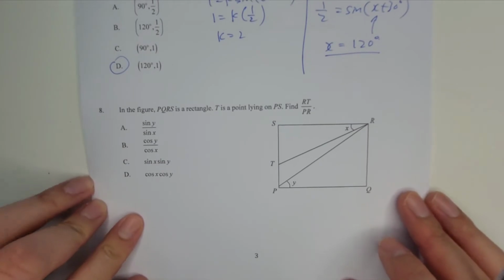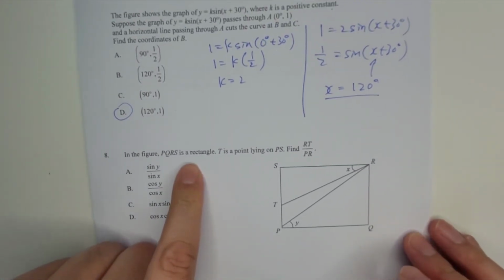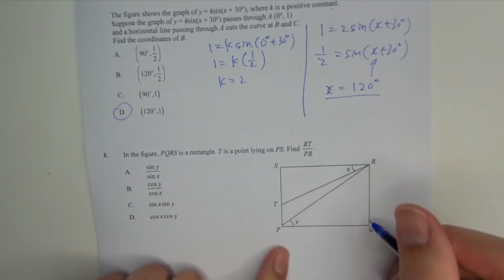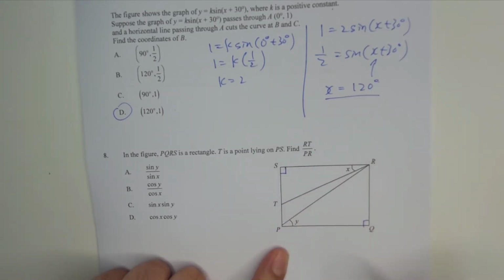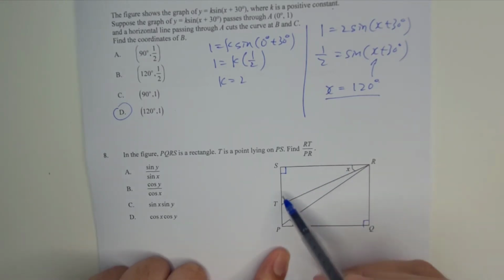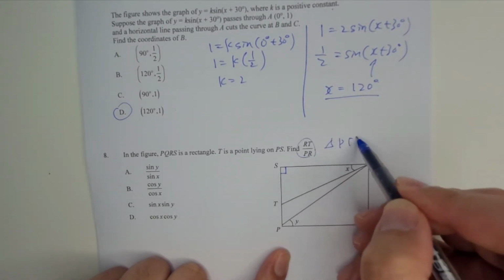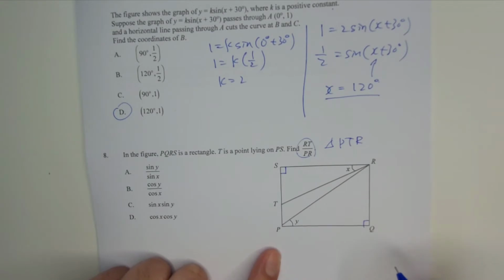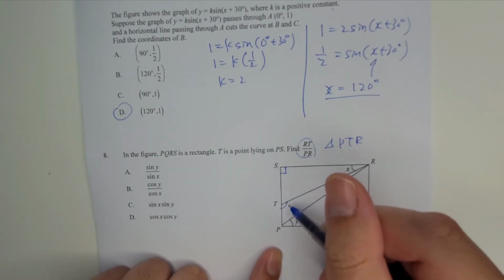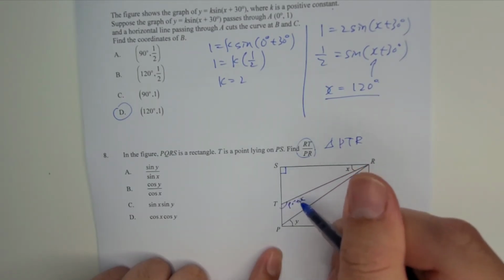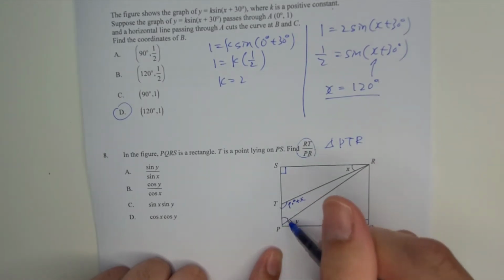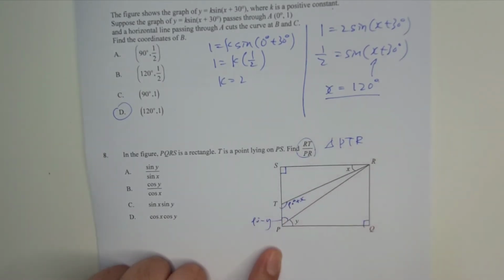And then go to question number 8. This is a rectangle PQRS. So many right angles here. T is a point lying on PS. Find RT over PR. It seems difficult at the beginning, but when you consider the triangle PTR, it will be quite straightforward. First of all, this one is 90 degrees plus X. And second one, this is 90 degrees minus Y.